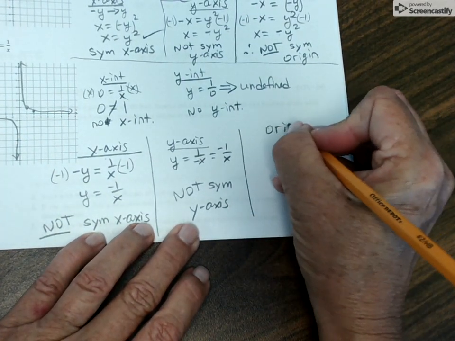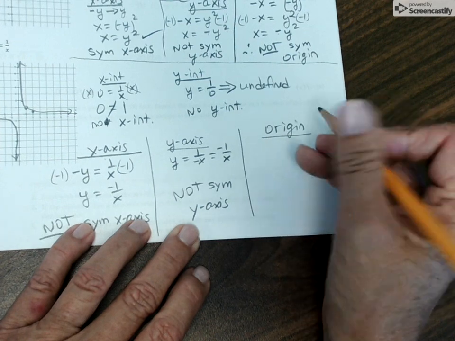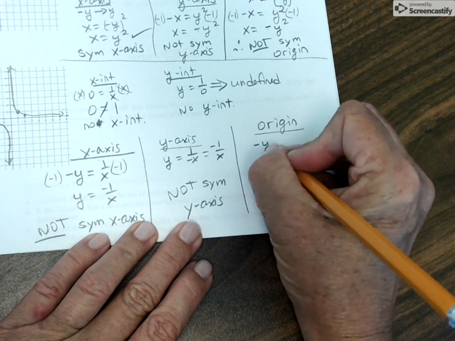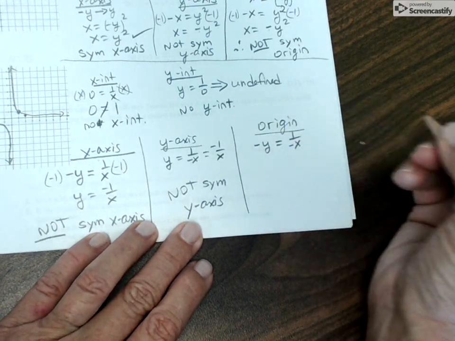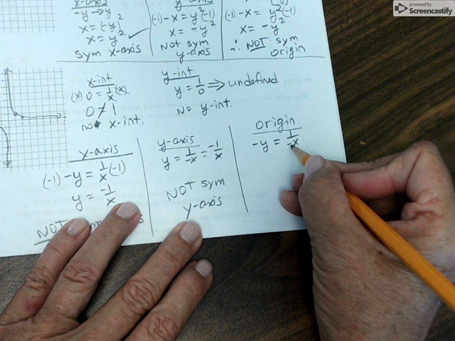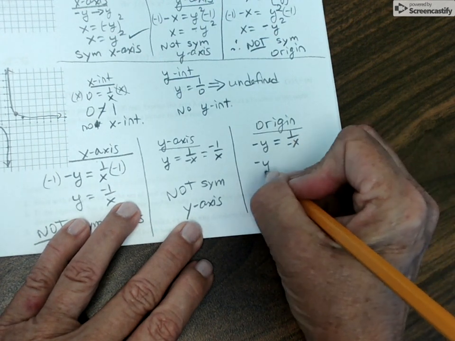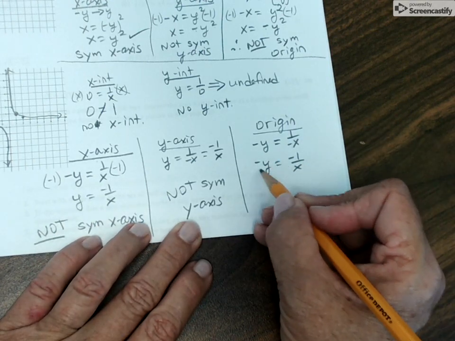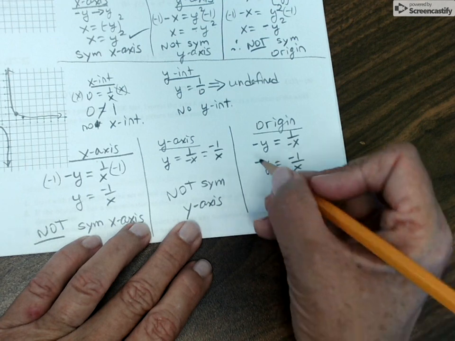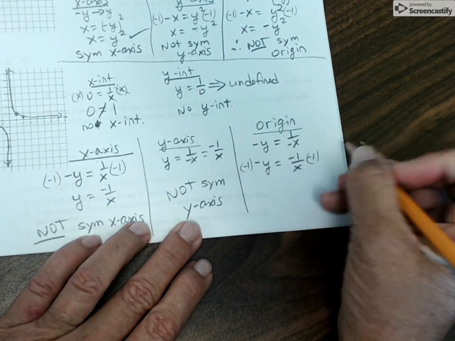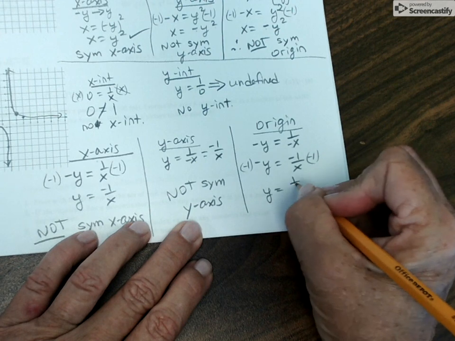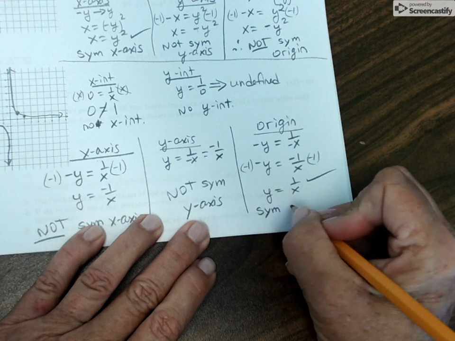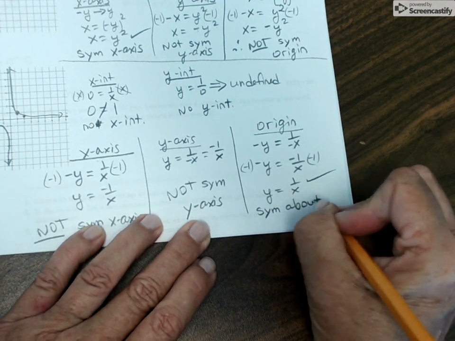Let's check for the origin. Is it symmetrical about the origin? So when we're doing this, we replace both the x and the y with negatives. So negative y equals 1 over negative x. Okay, and I'm going to rewrite this with the negative in the numerator, as that's where we typically put it. And the first thing we do to get this equation looking like the other is multiply both sides by negative 1. And when we do that, we get y equals 1 over x, which is good. That is our original equation, so it is symmetrical about the origin.